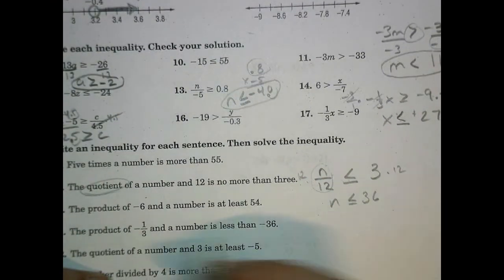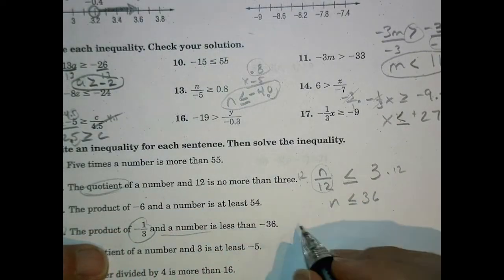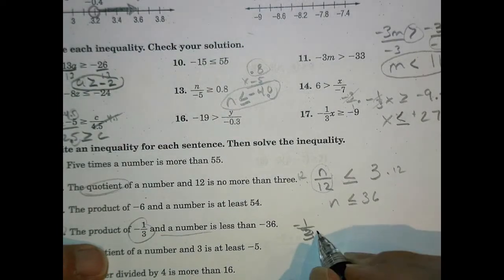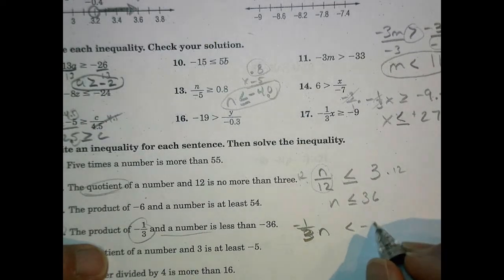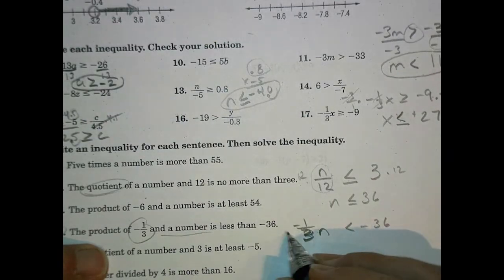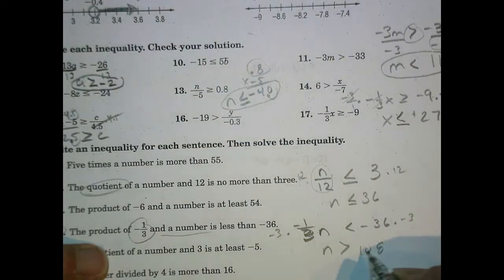Number 21, the product of negative 1/3 and a number, so negative 1/3, and product means multiply, is less than negative 36. Okay, so we're going to multiply by the reciprocal, negative 3 times a negative 3. N, change the direction of the arrow because multiplied by a negative. 36 times 3 is 18 carry the 1, 108. Negative negative is a positive, so n is greater than 108.